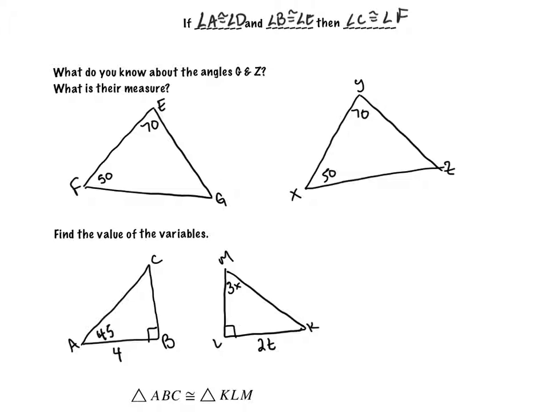All right. So if I'm looking at this, I have two triangles here, EFG and YXZ. They're labeled, right? 70 and 70 for angles E and Y, and 50 for X and F. So anytime they're labeled with the value, and the values are the same, they're congruent. So I know that X and F are congruent, and Y and E are congruent. So that tells me that angle Z and G have to be congruent.